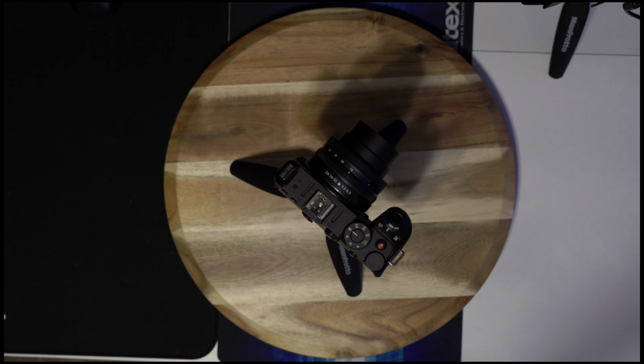And this is with the kit lens, the 16 to 50, 3.5 aperture to 6.3. Okay, I'm using the kit lens, manual mode, 125th shutter speed at aperture f3.5.